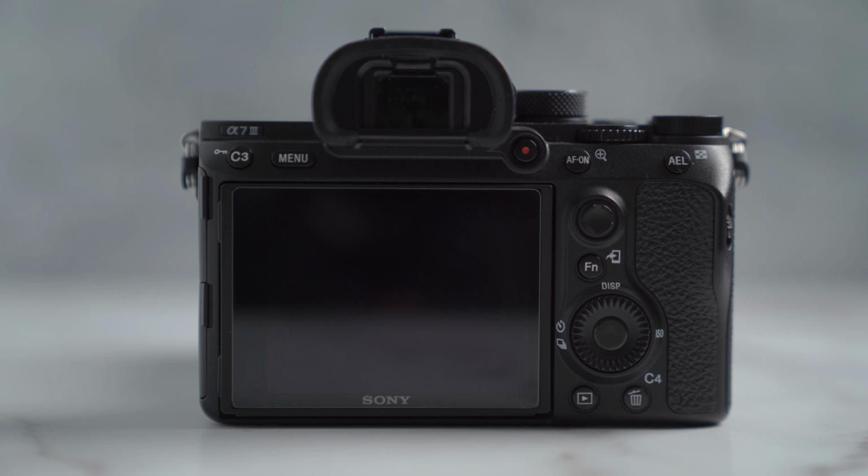Alright, so I'm going to set up this camera to my favorite photography and video settings. This is the Sony a7 III, but the menu in the a7 III is very similar to the newer Sony cameras, like the a7R IV, a6600, and a6100. But if you are looking for more of an in-depth guide to set up the a7 III, I made a video about that, and you can watch that video with the link up over here or down in the description below.